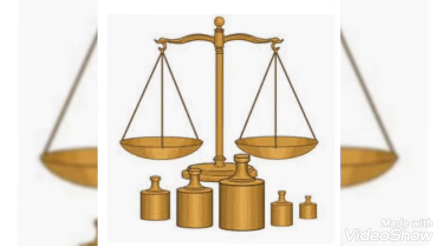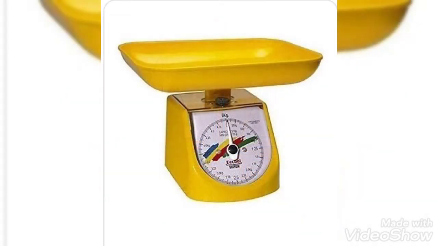Now, let's learn about measuring mass. Children, mass means weight. In early days, people used to measure the mass of a substance using seeds, grains and stones. But these weights and measures were not always the same. Hence, there was a need to develop a standard unit of mass.